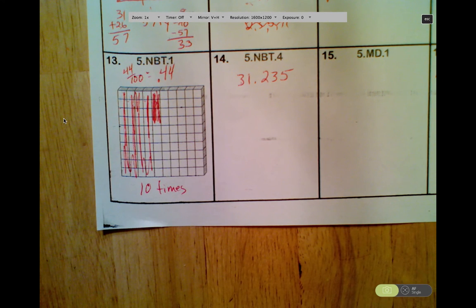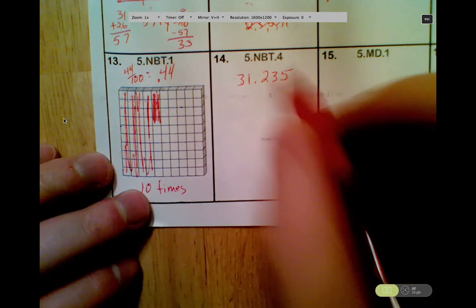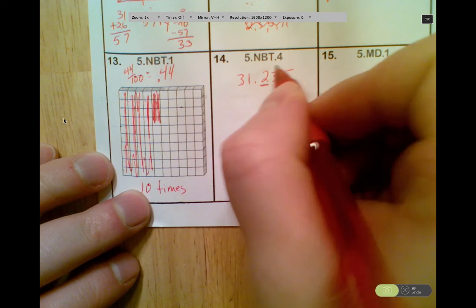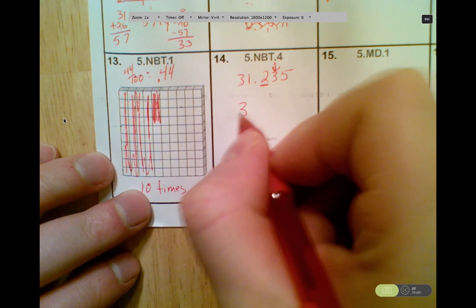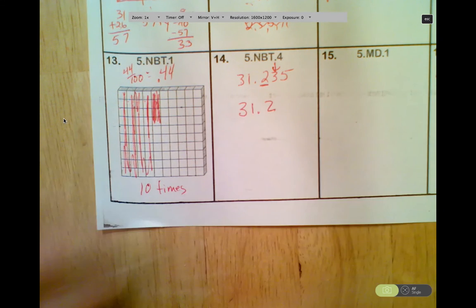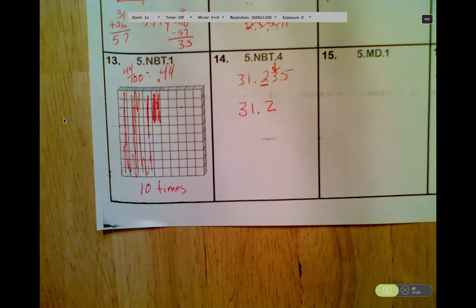Number 14, round 31 and 235 thousandths to the nearest tenth. Here's my tenth column. I'm going to look at that. That's going to tell it to keep it the same. 31 and 2 tenths.